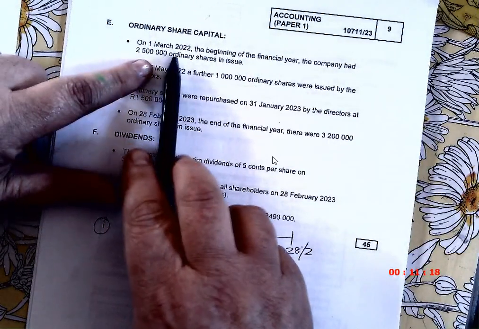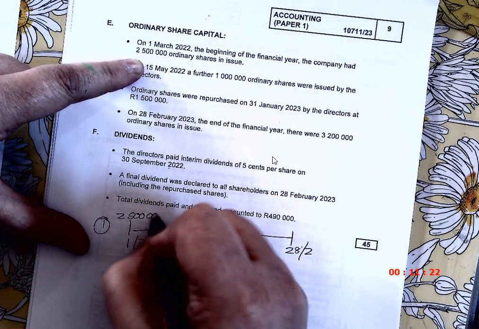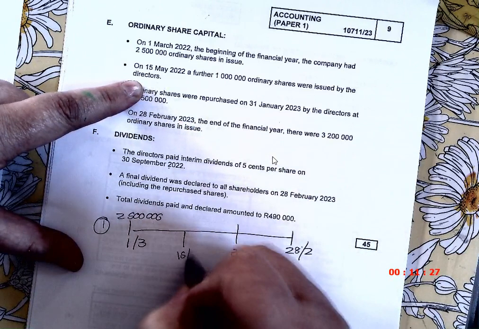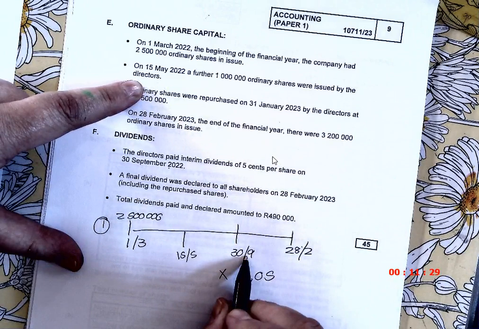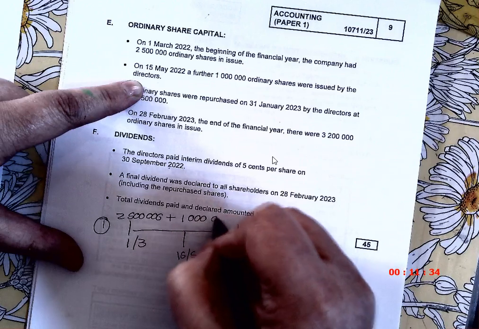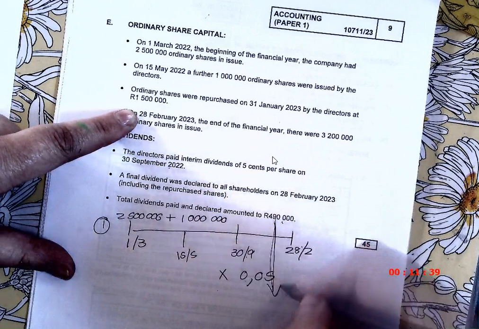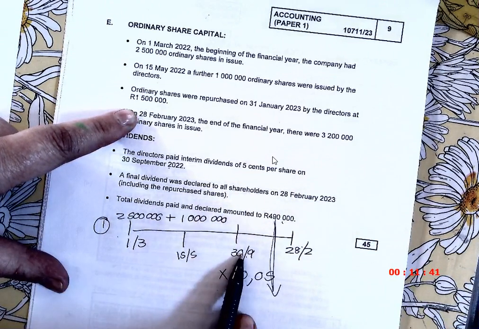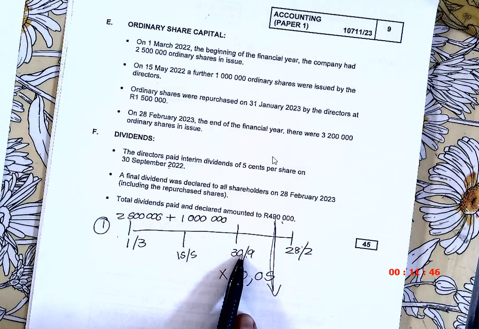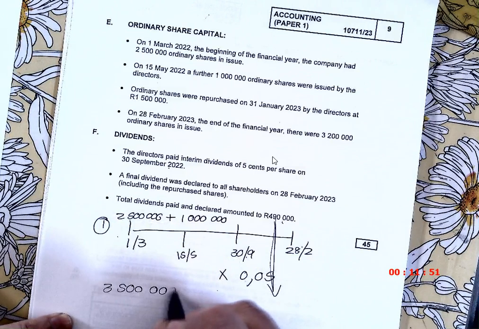I see 1st of March, we start with 2.5 million. 15 May, which is before the interim, we issue a further million. We repurchase in January here. So can you see, by the 30th of September, I've got 3.5 million. So I will say 3.5 million times 5 cents.